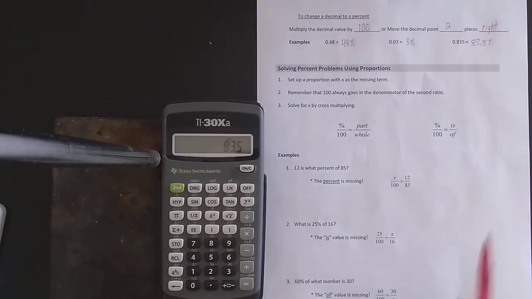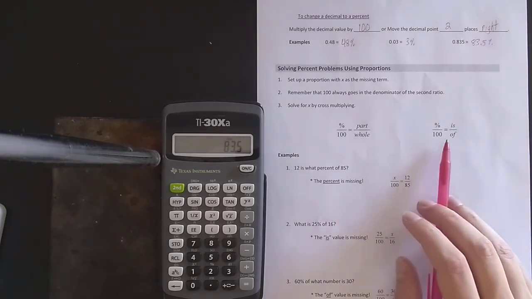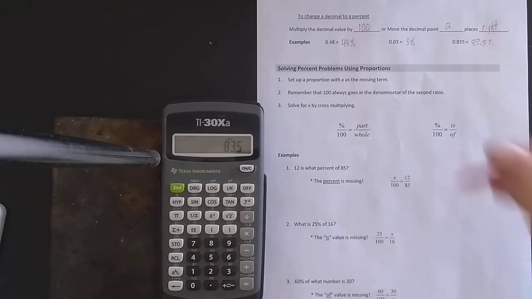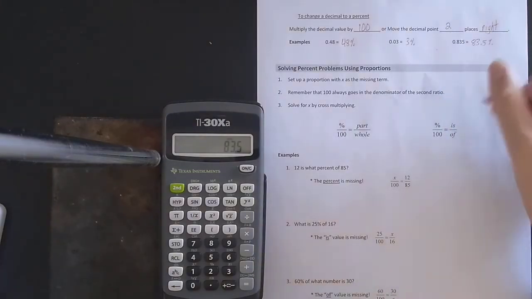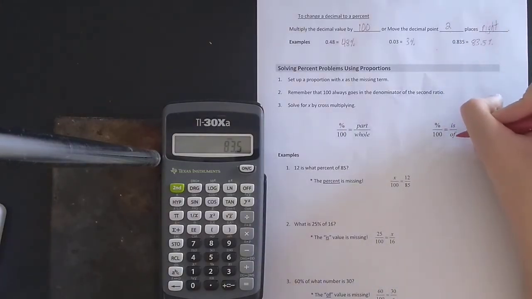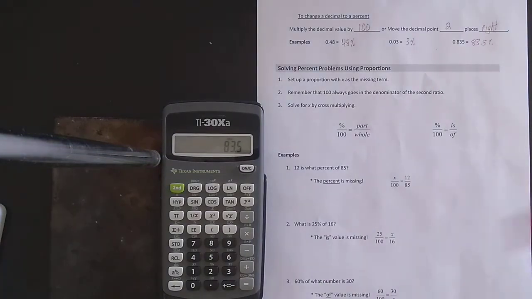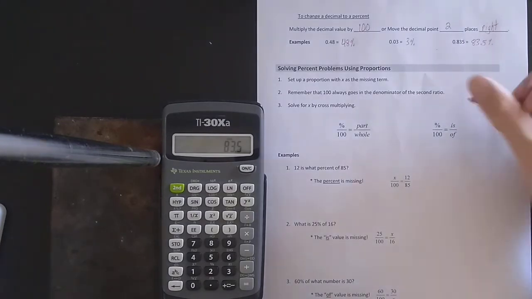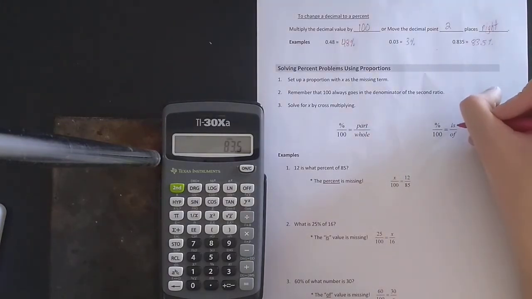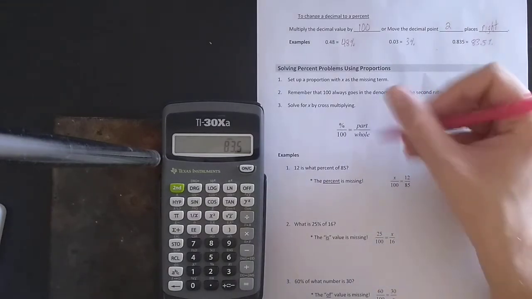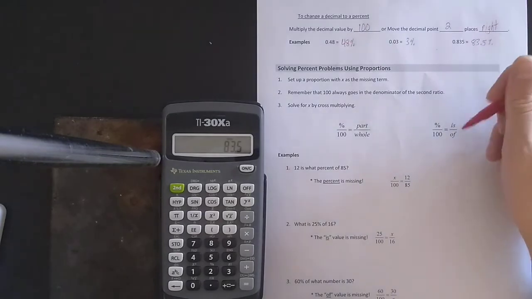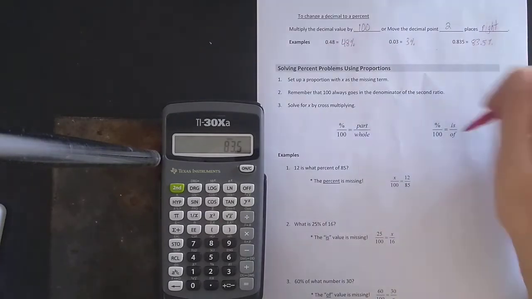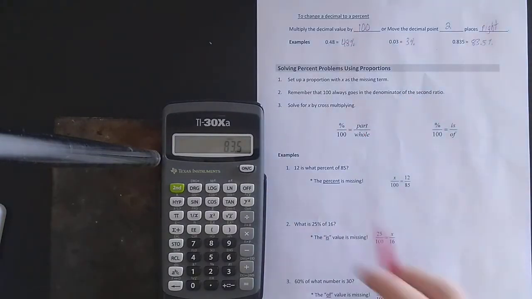Oh, before I even get to that, another way to think of how to set up the proportion is that this part of the fraction stays the same. And then you see these words is and of. A lot of times in these problems, you're going to have some problems that say some number is a percentage of something else. The number that's next to the is and isn't the percent is the part. It's the same thing. The number that's next to the of and isn't the percent is the whole. Okay?